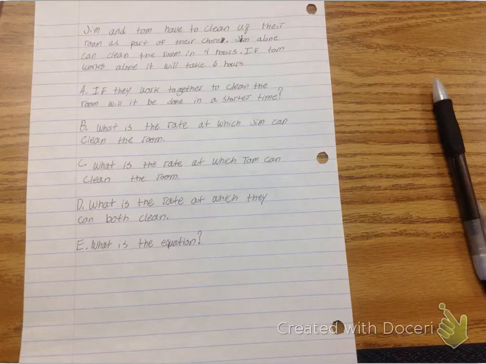Okay, so Jim and Tom have to clean up their room as part of their chore. Jim alone can clean the room in 4 hours. If Tom works alone, it will take him 6 hours. If they work together to clean the room, will it be done in a shorter time? And the answer is yes, because if they work together, it makes sense that it would take a shorter time.